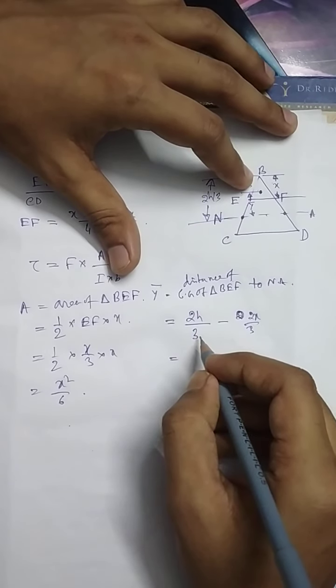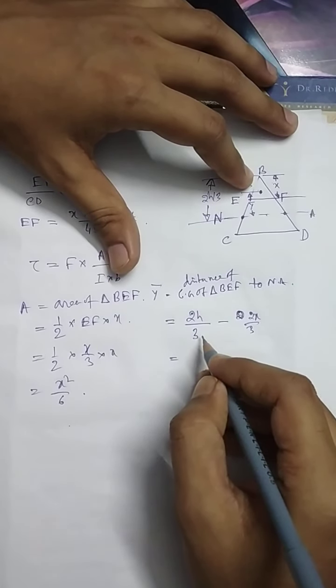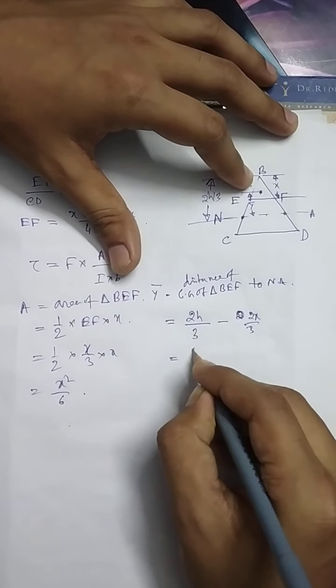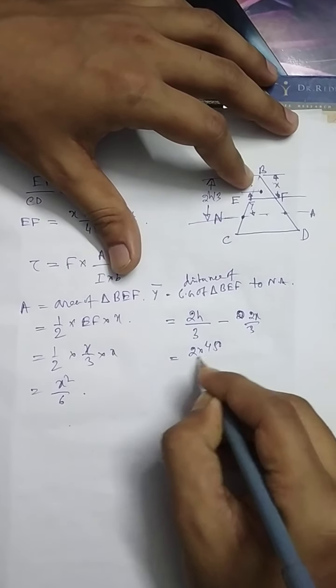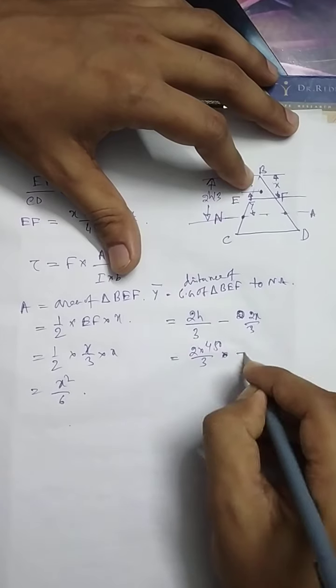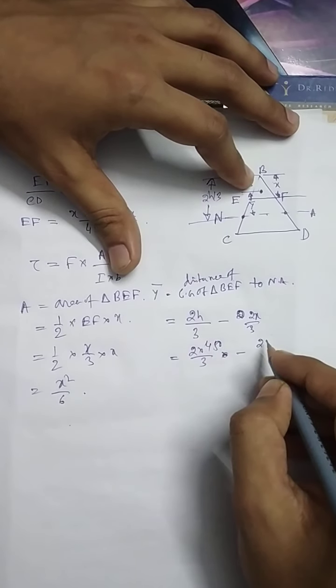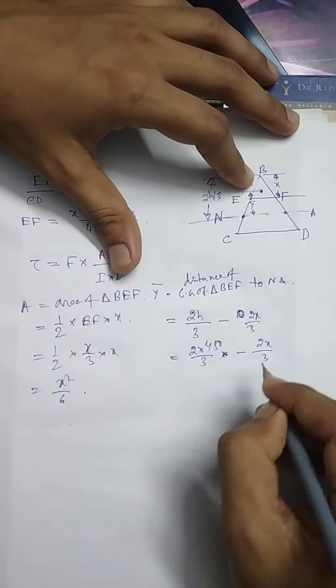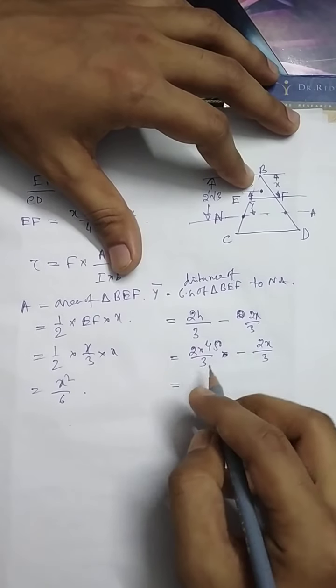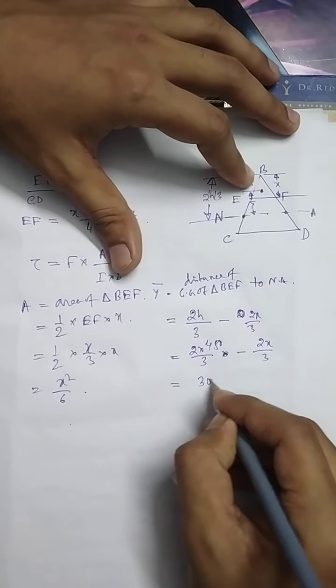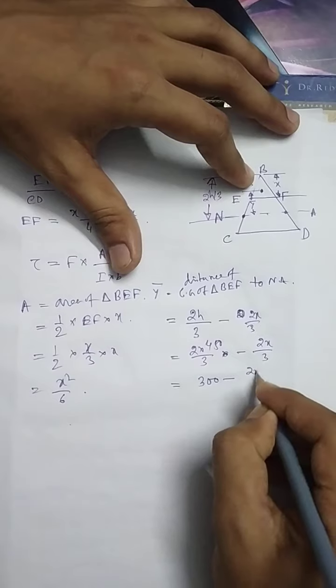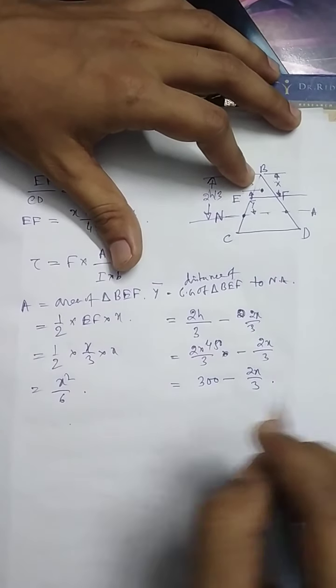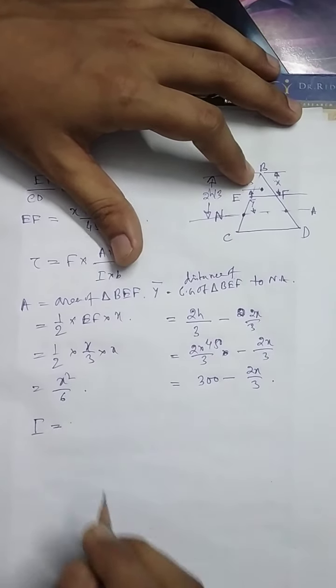When h has a value 450, it is 2 into 450 by 3 minus 2 into x by 3. So it will become 300 minus 2x by 3.